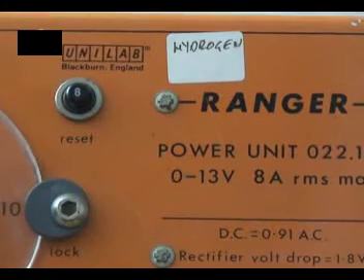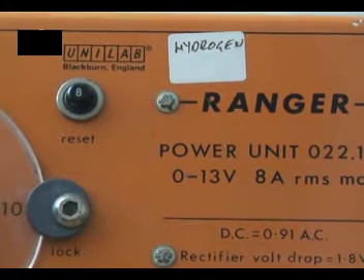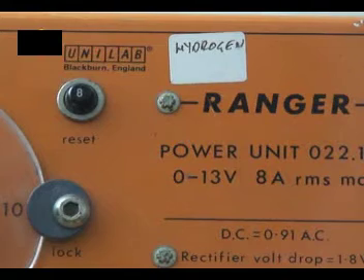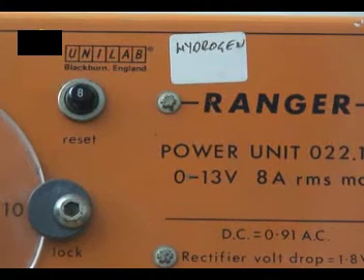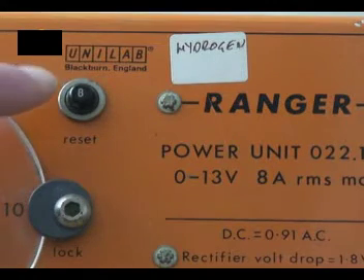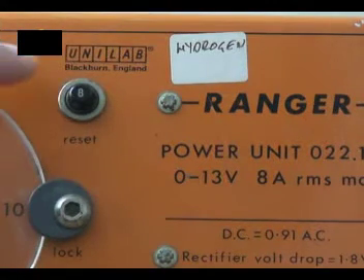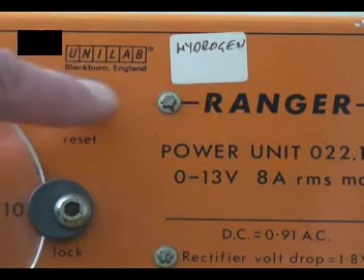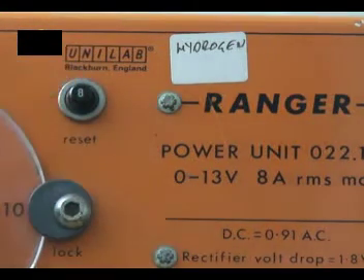Power supplies can only deliver a certain current. Just like you can overload a socket at home by connecting too many things to it, you can overload a power supply by drawing too much current from it. This power supply has a reset button. The reset button pings out if you overload this power supply. You then switch off, remove whatever's connected to it, and after a time you'll find you can reset this power supply by pushing this button in.